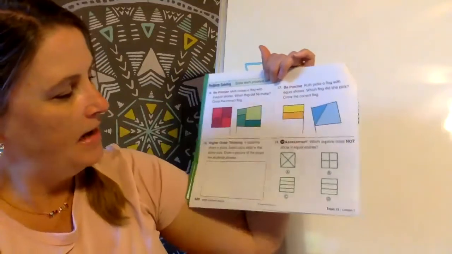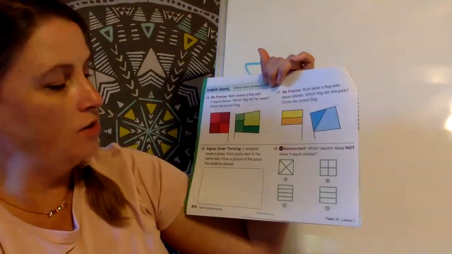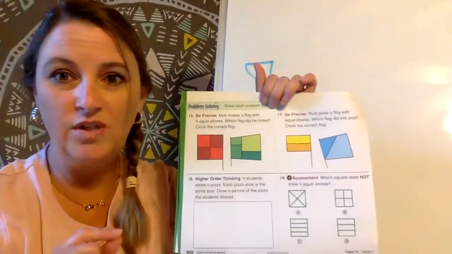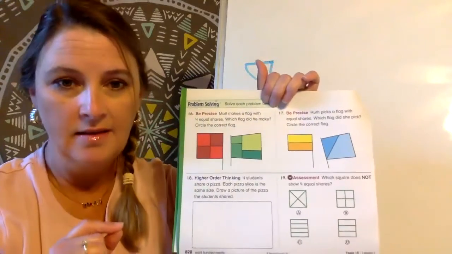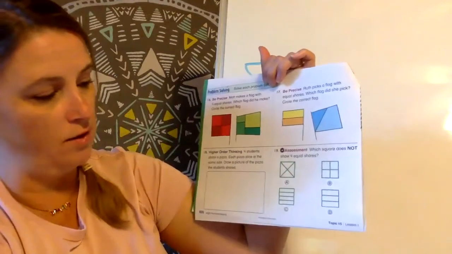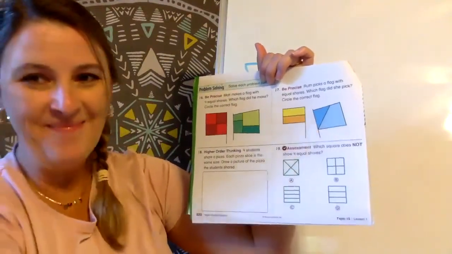Okay. And then the last one, number 19, it says which square does not show 4 equal shares. Remember, it says which square does not show 4 equal shares. So you're looking for the one that doesn't show 4. Remember that, 4 equal shares. Okay, have fun.